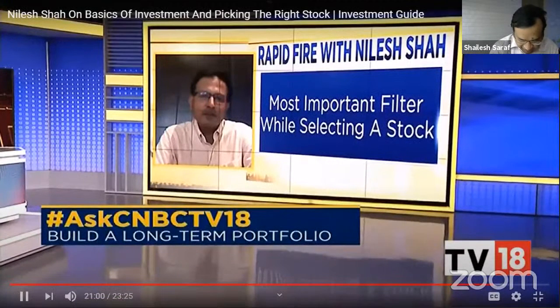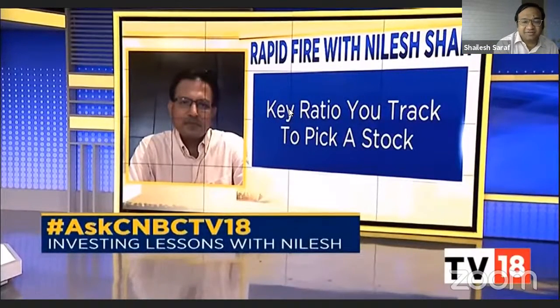A key ratio, any financial metric that is your go-to ratio while you're selecting a company? Company should earn more than the cost of capital reflected in return on capital employed, and it should generate free cash flow.